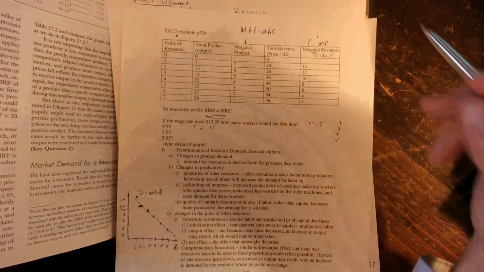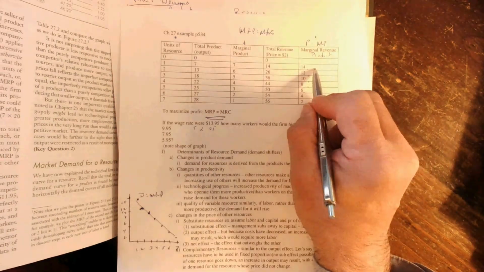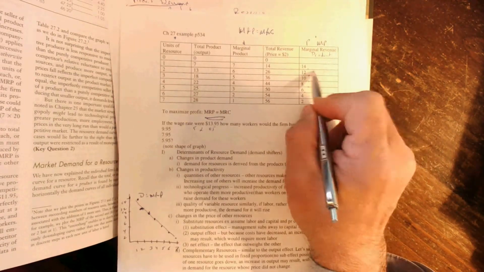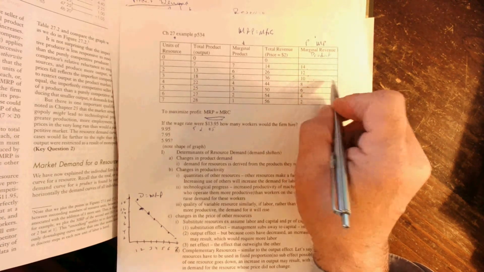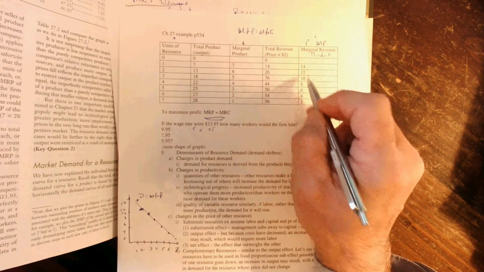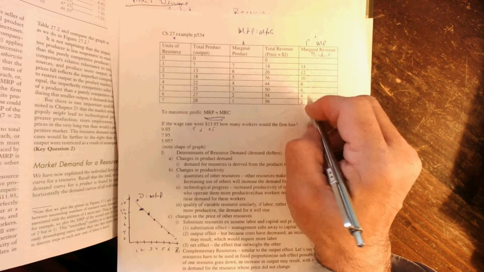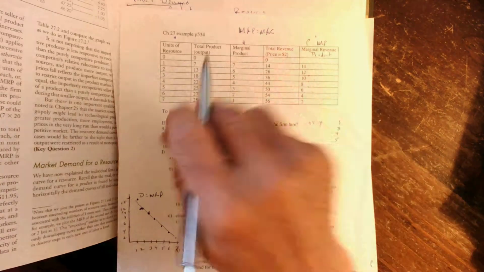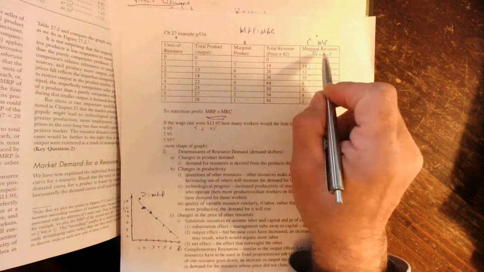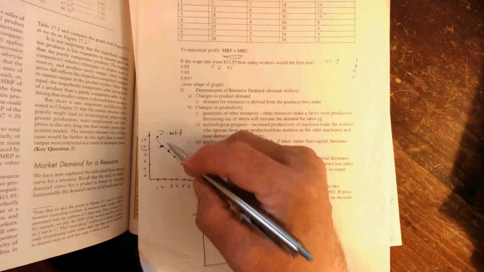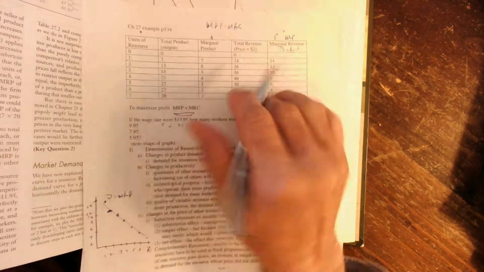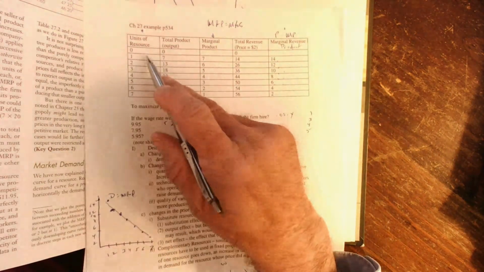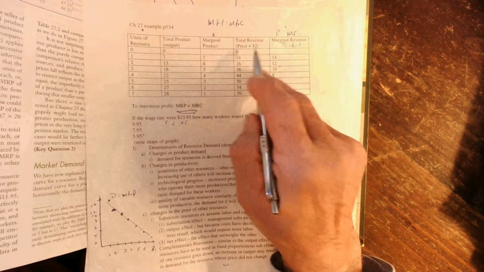So if the wage rate's $14, they'll hire one worker. If the wage rate falls to $12, they'll hire two workers. $10, three workers, because they're paying for themselves. And this is changing because of the principle of diminishing marginal returns. When we graph the quantity of the resource with the marginal revenue product, we have the demand curve for labor. So the demand curve for labor is the marginal revenue product: the change in total revenue divided by the change in the amount of resources.